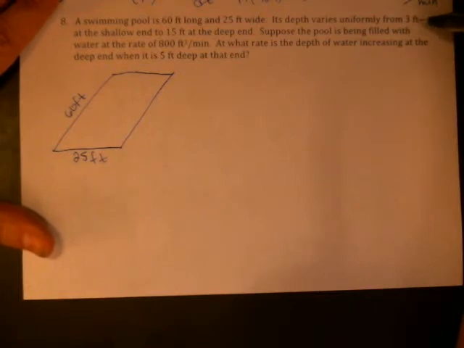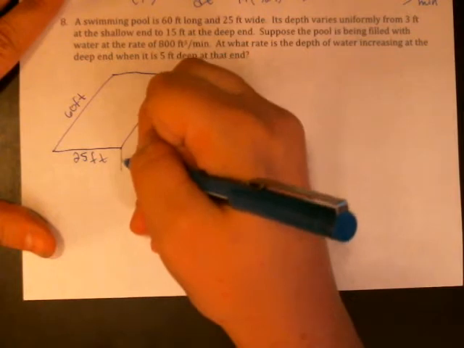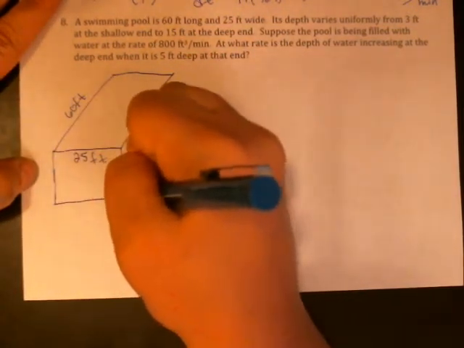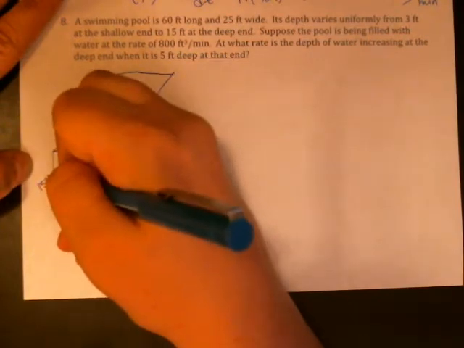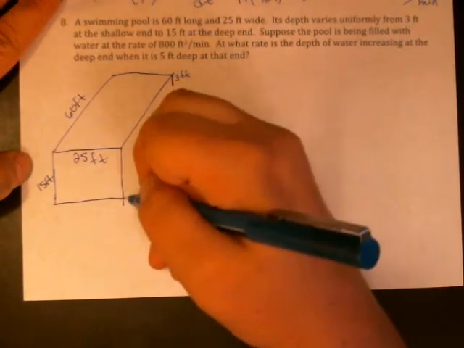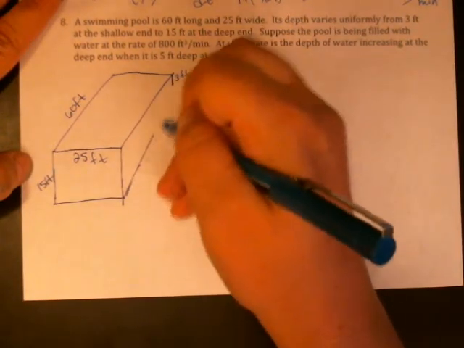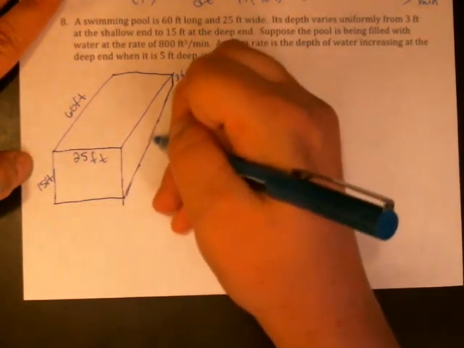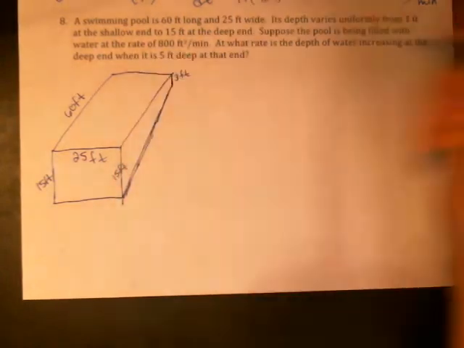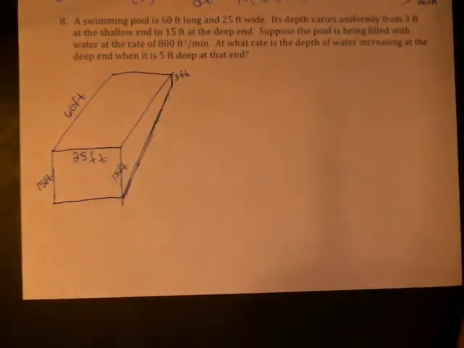Its depth varies uniformly from 3 feet at the shallow end to 15 feet at the deep end. So here, we're supposed to be at 15 feet deep. And here, we're supposed to be at 3 feet deep. And uniformly just means this is going to be a nice straight line. It doesn't drop off or anything. It just has a nice even slope until it hits the 15-foot depth. Okay, so that's the shape of our pool.